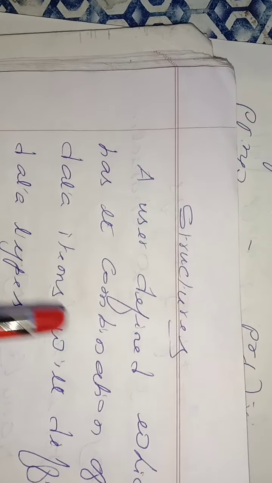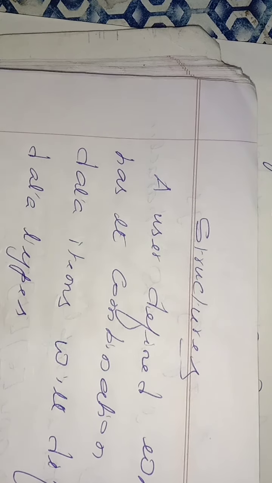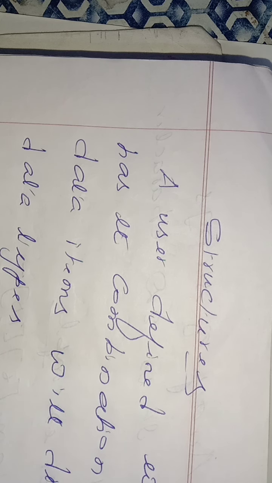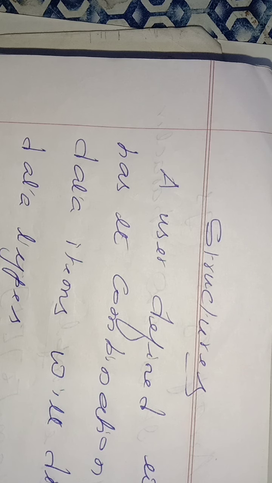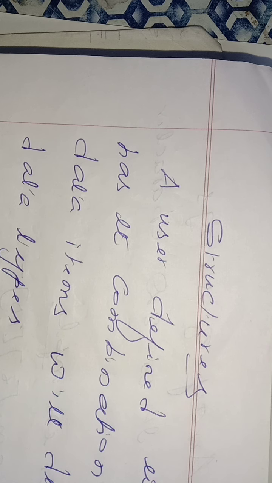A structure is a user-defined type which has a combination of different data types clubbed together. For example, I told you in the previous class, in arrays the same data type will be there: integer A of 1, A of 2, A of 3, same data type. But here A of 1 is integer, A of 2 is float, A of 3 is character. So how will it come?